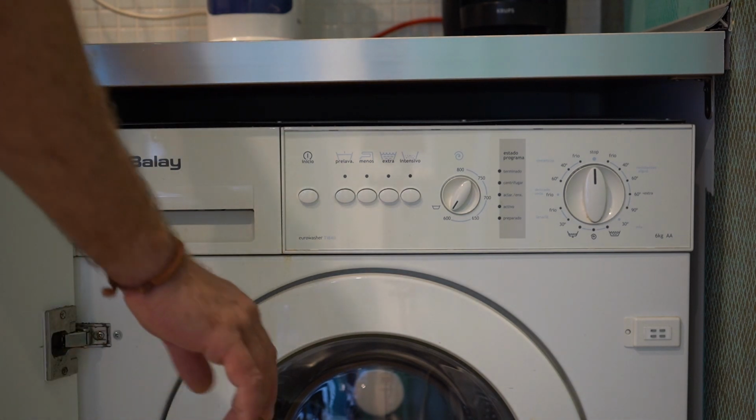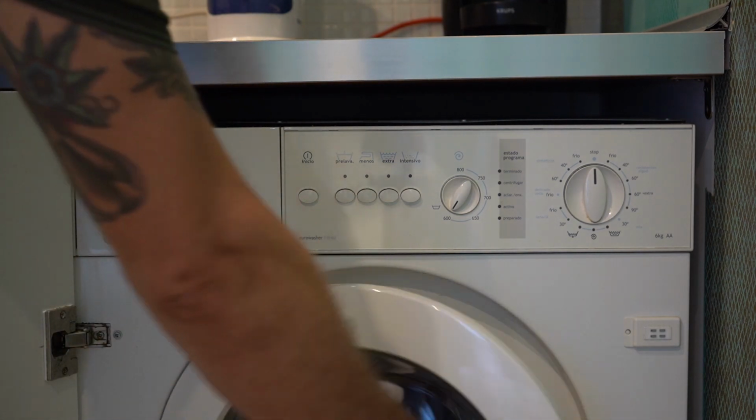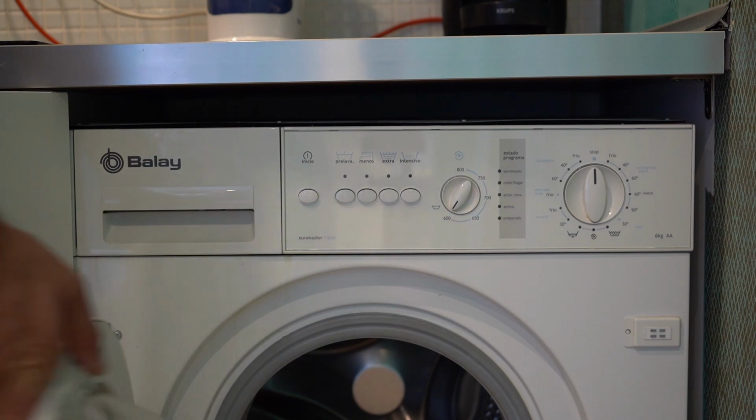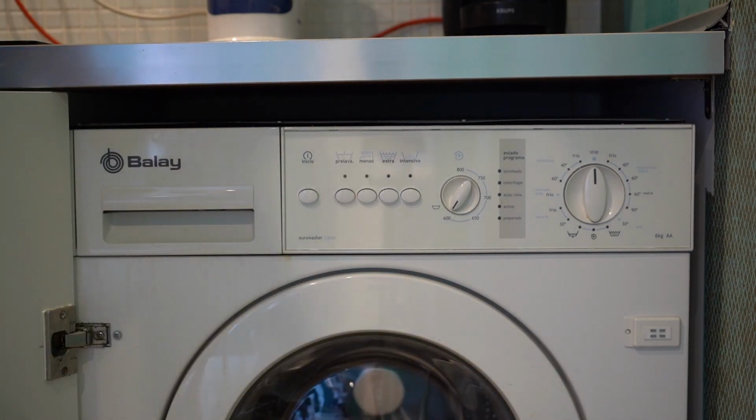laundry. On the right side, you can see this little handle here. Press it gently towards you, open the door, and put everything here inside. Of course, make sure to close back the door properly.